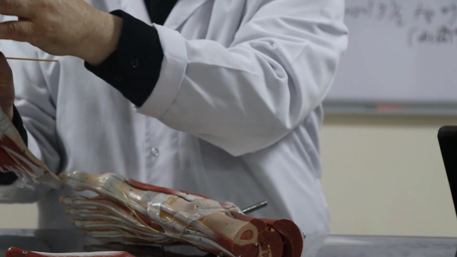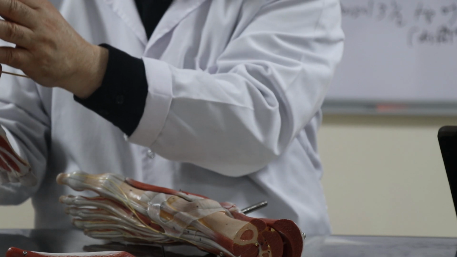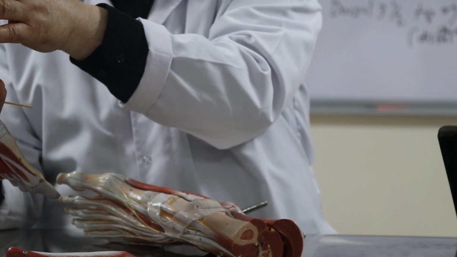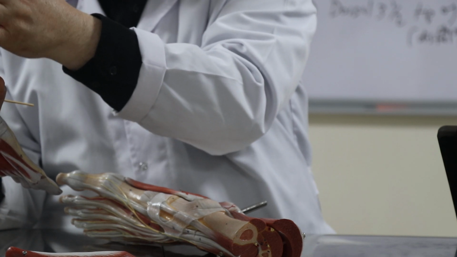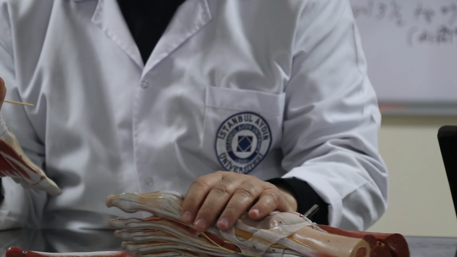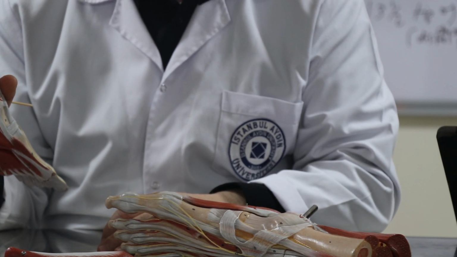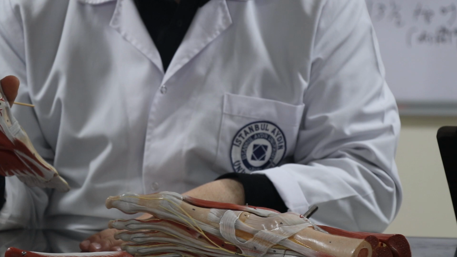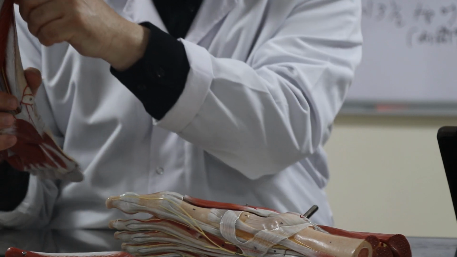Okay, see this tendon here? This tendon is beneath gastrocnemius or above the soleus. And this tendon is also called the freshman's nerve. Why? Because the first year students get confused between the tendon and the nerve. So it looks like a nerve, you see?